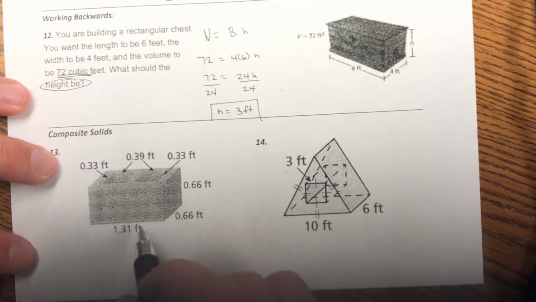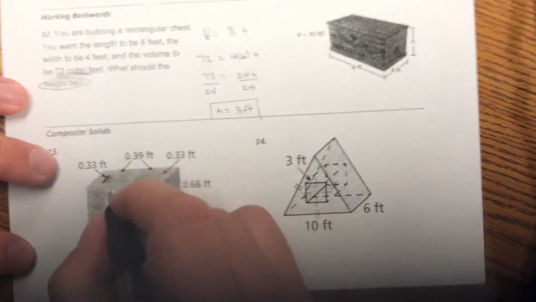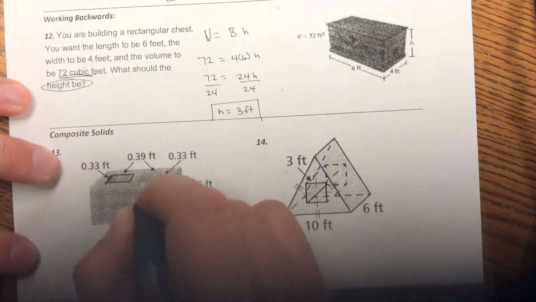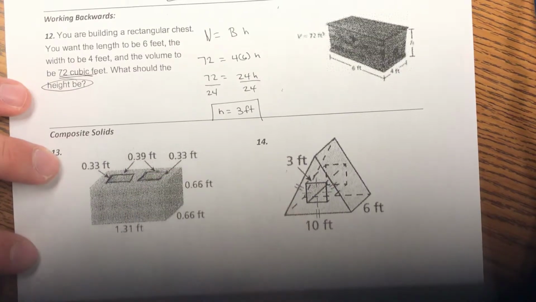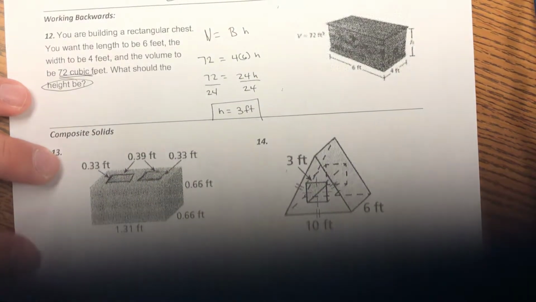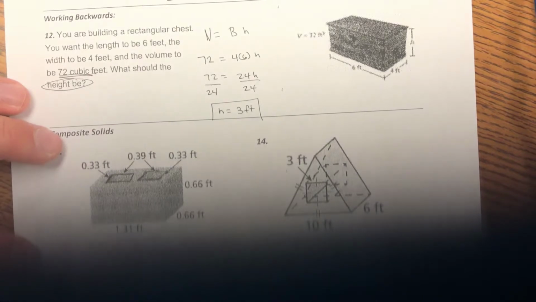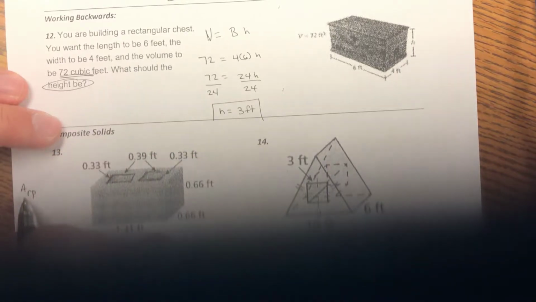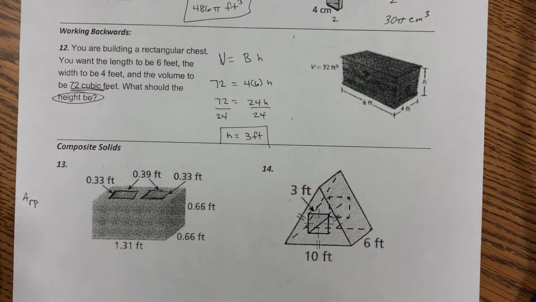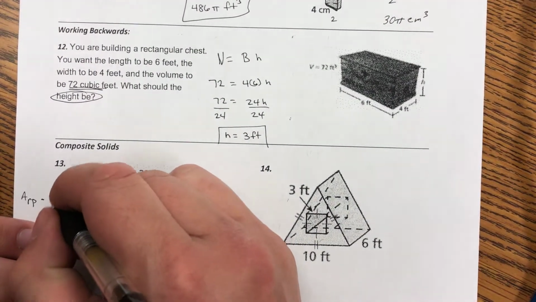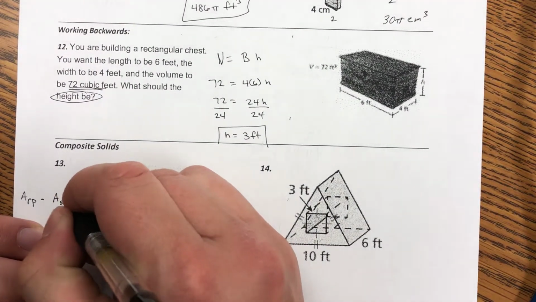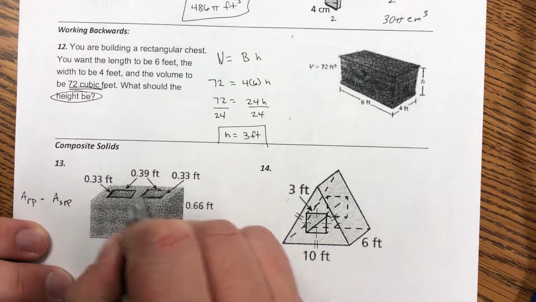These are composite solids. It's kind of hard to see, but this is a cinder block. So I have 2 shapes, well, theoretically 3 shapes in this problem. So I'm going to find the volume of the rectangular prism, which I'll call RP. And then I'm going to subtract the volume of the smaller rectangular prisms, because essentially we have 2 cutout rectangular prisms there.